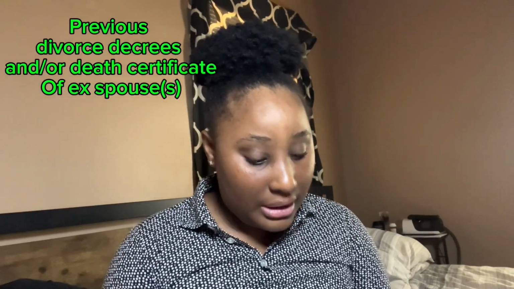And then for additional documents, you would need your proof of marriage certificate. You also need copies of your I-94, which is your travel record, and previous divorce decrees or death certificates of your previous spouses. That needs to be included in the packet that you're going to send to USCIS.